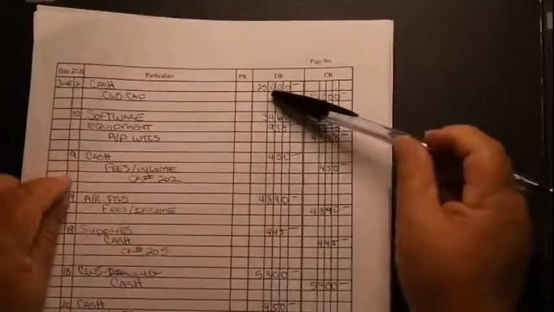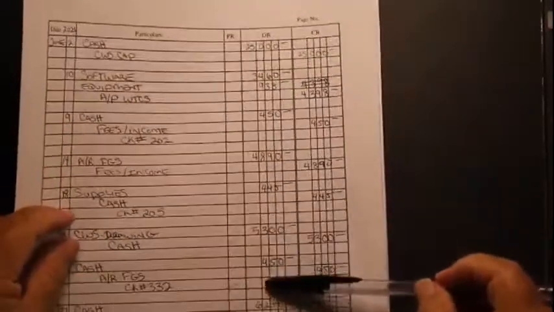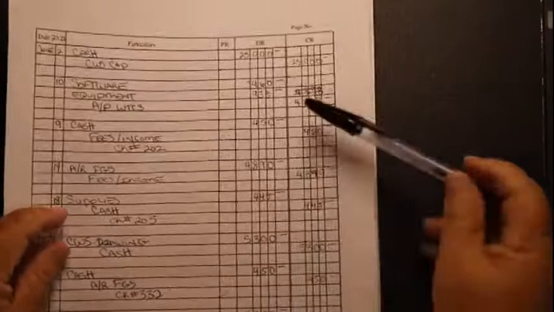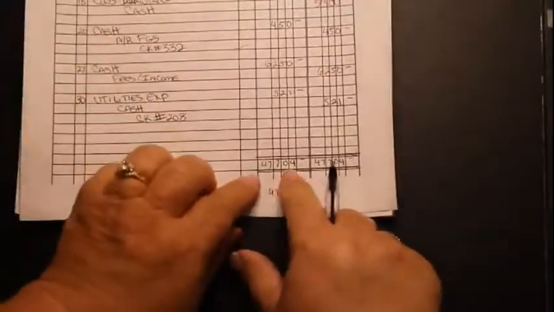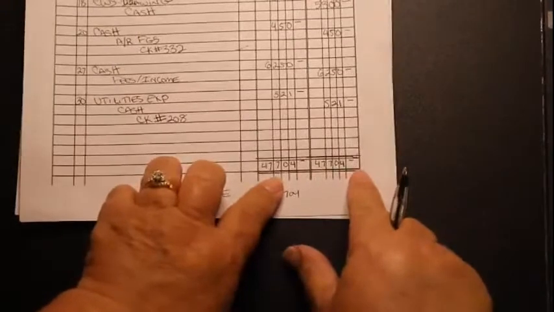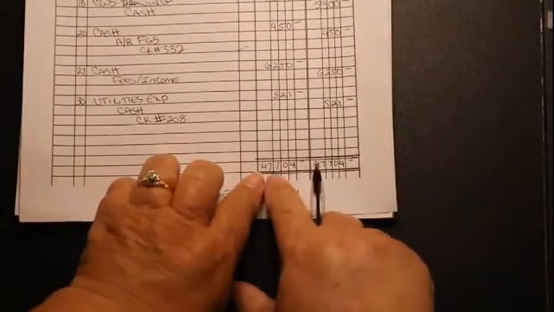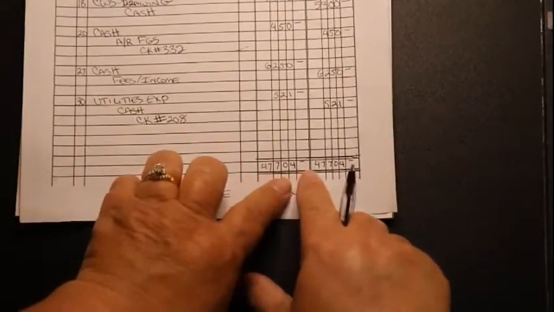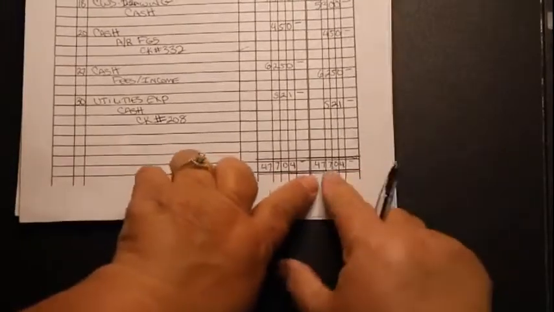Okay. So what I did is I added up the debits, and then I added up the credits, and I put the balances down here, and they balance each other. $47,704. $47,740.